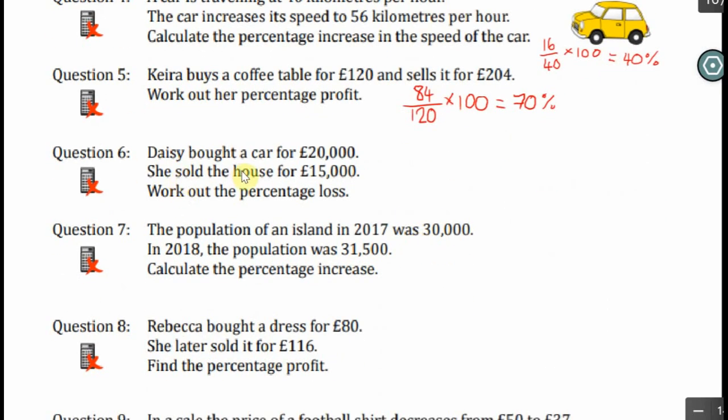Okay, Daisy bought a car for £20,000. She sold the car for £15,000. Work out her percentage loss. So the change there is 5,000. The original amount was 20,000. Now that's a quarter. You can cross off the 3 zeros they share in common. So 5/20ths is a quarter. So that's 25%. She made a 25% loss.